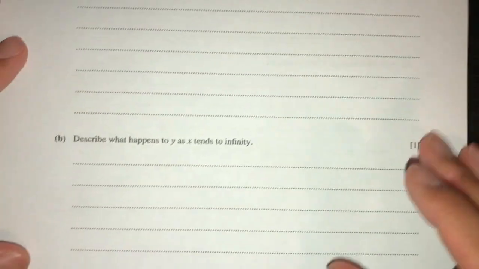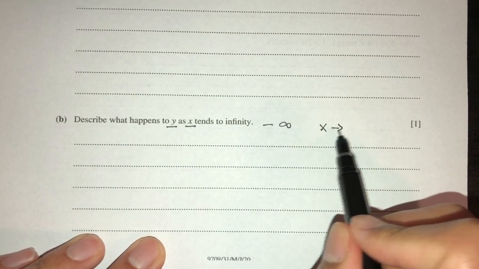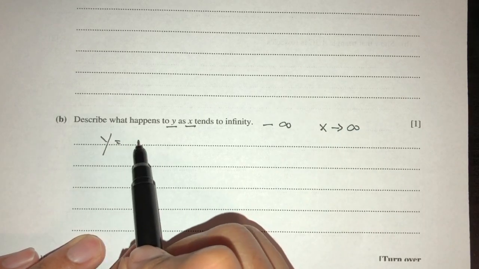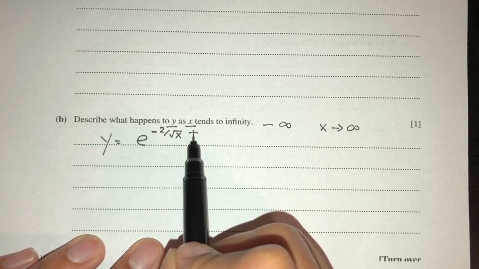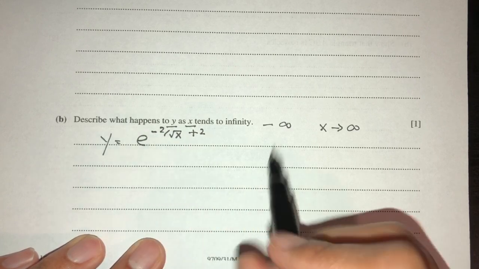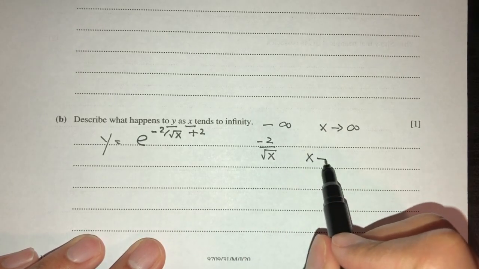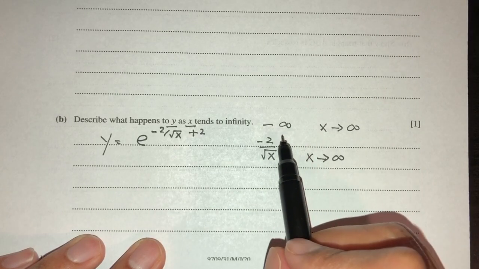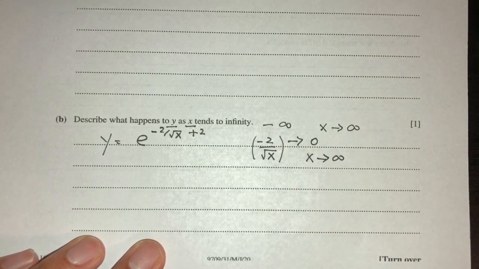Now let's move on to part B. Describe what happens to y as x tends to infinity. So as x goes to infinity, if you look at the equation, you will see what happens. This is y equals e to the power of minus 2 over root of x plus 2. Now if you observe this, we have minus 2 over root of x. So if x keeps increasing, the value of this function will approach 0. I hope that makes sense.